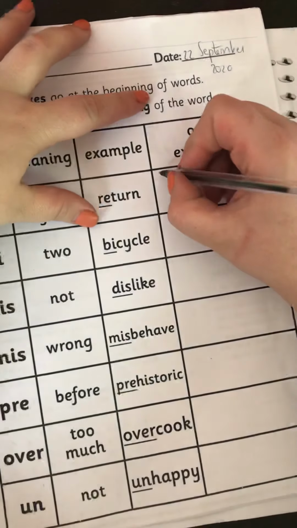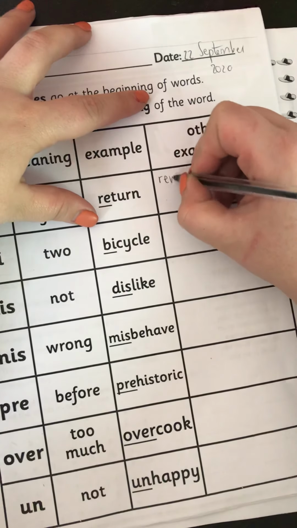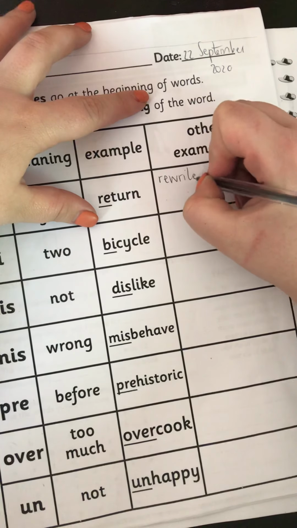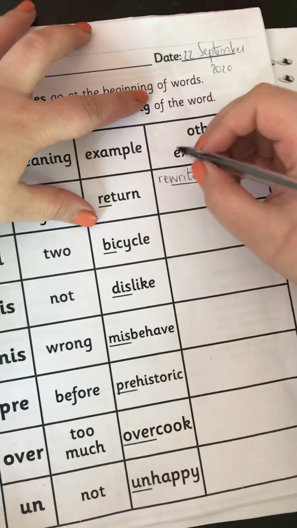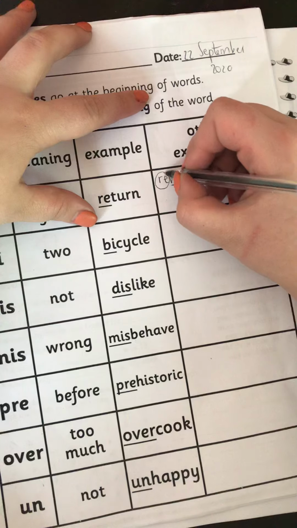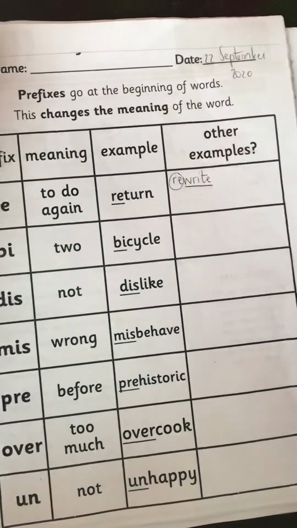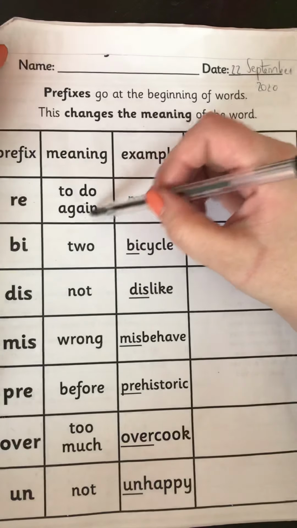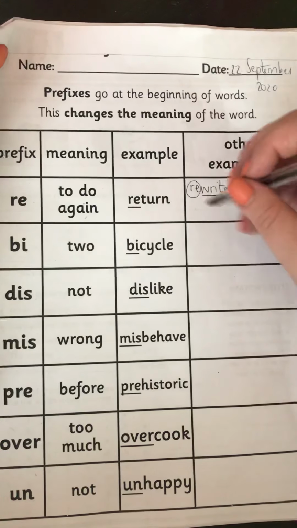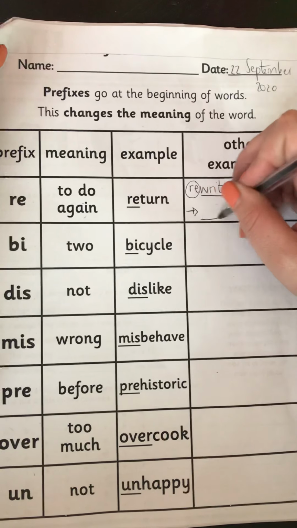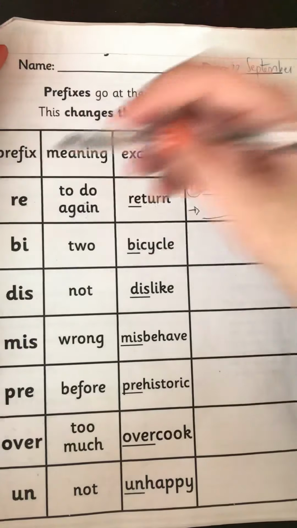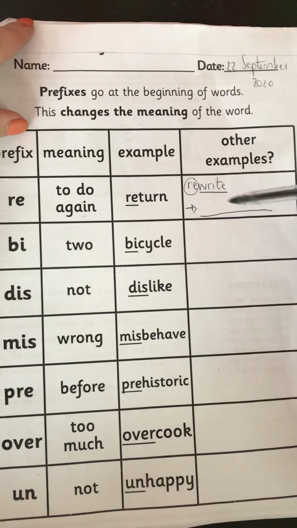Another example might be rewrite. I did write, but now I have to do it again. So we say re. You write again. To do again, rewrite. I want you to go find one more example of a prefix with re in front. I'm moving on.